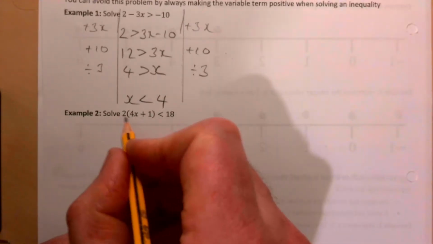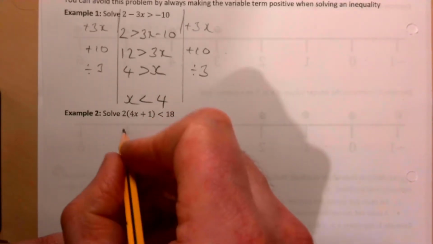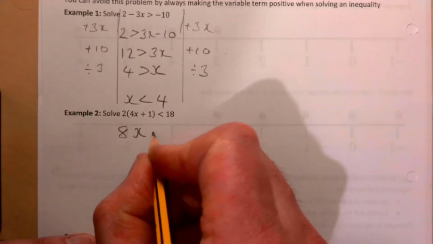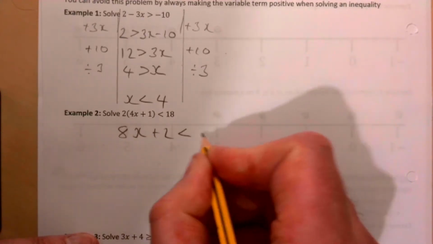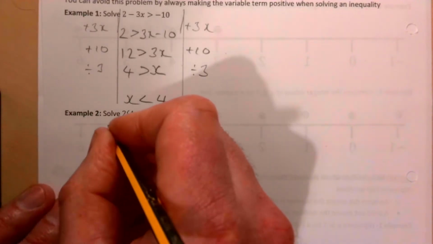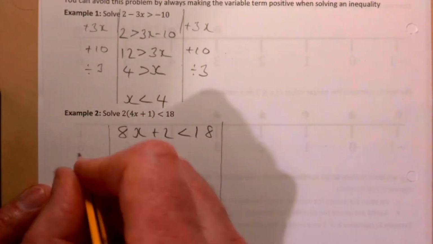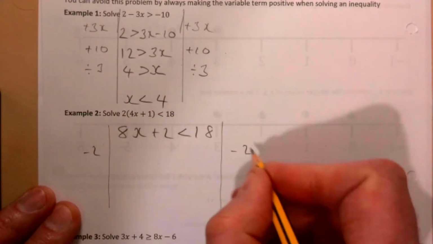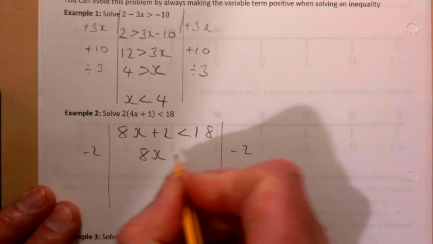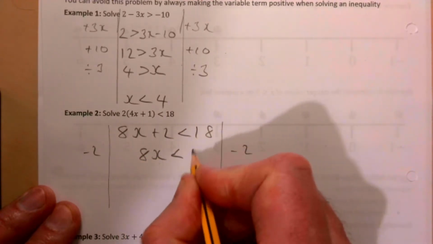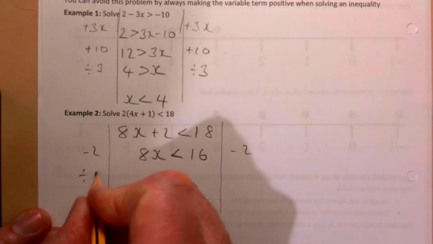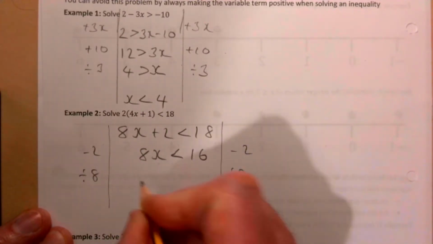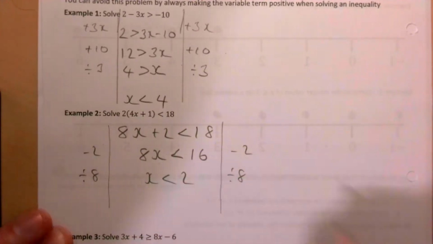Second example: 2 upon 4x minus 1 is less than 18, so it's going to give us 8x plus 2 is less than 18. Going to take 2 from both sides. 8x is less than 16. Divide by 8, and I get x is less than 2.